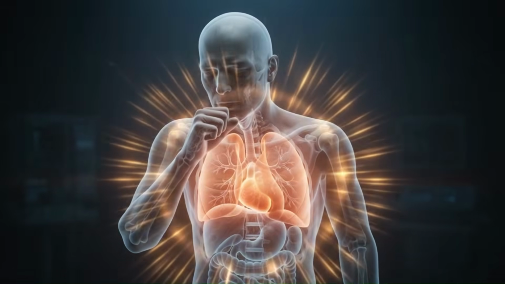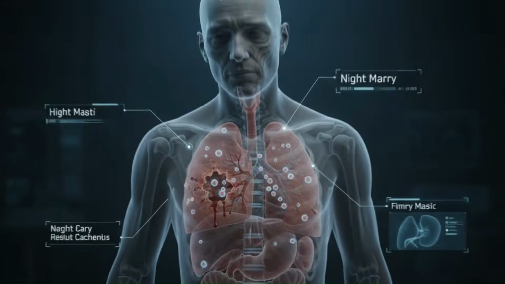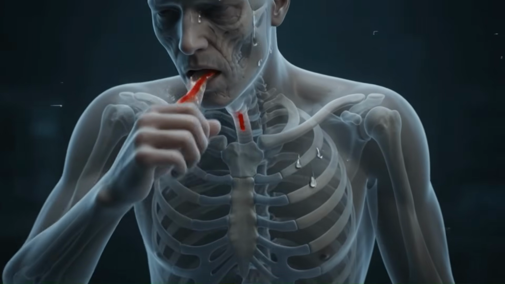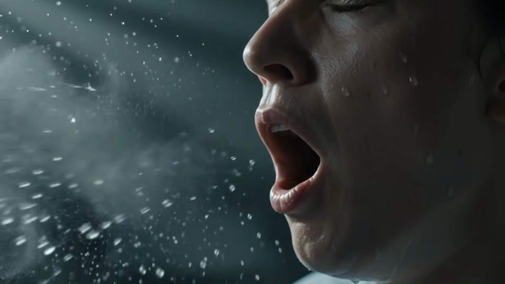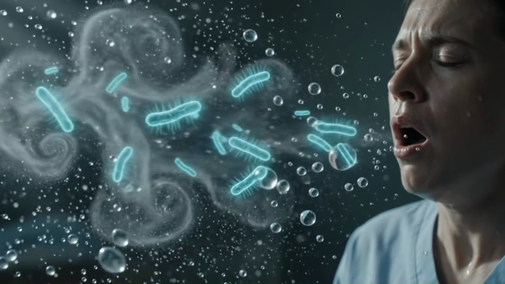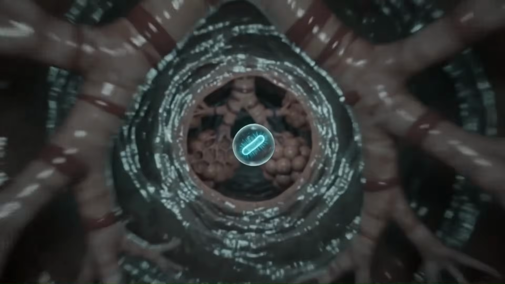Active pulmonary tuberculosis presents with chronic cough, fever, weight loss, night sweats, and hemoptysis. Untreated pulmonary tuberculosis spreads through airborne droplets, released during coughing, sneezing, or speaking.